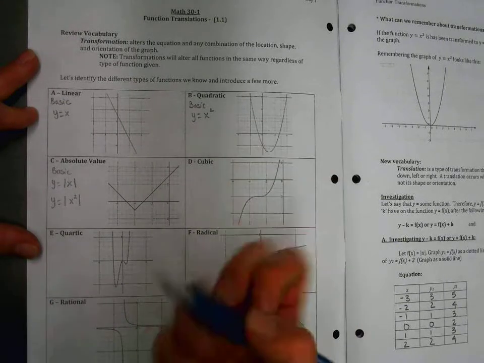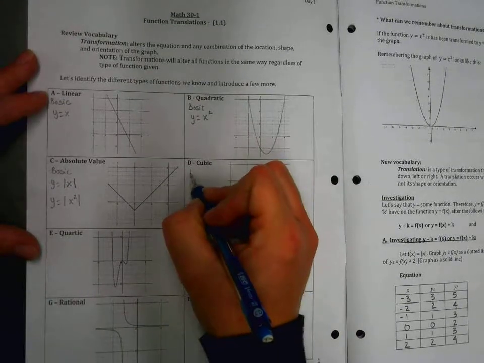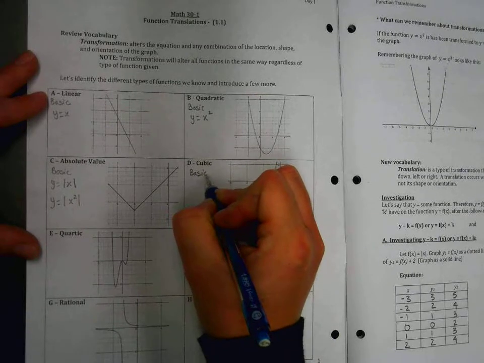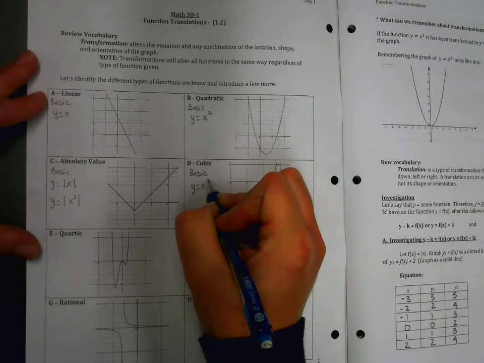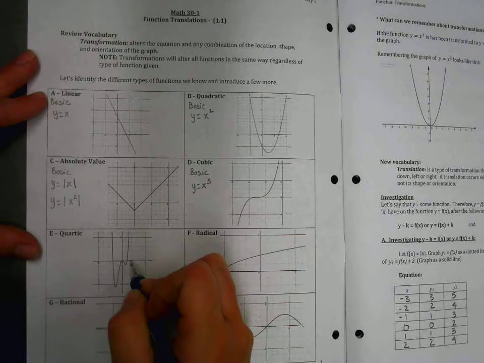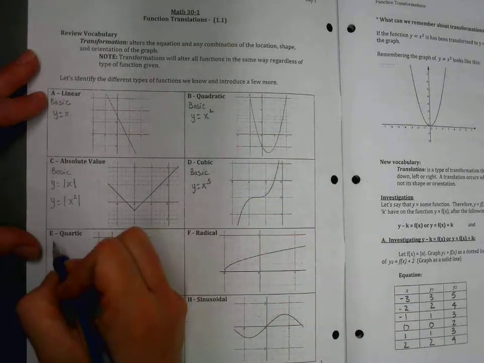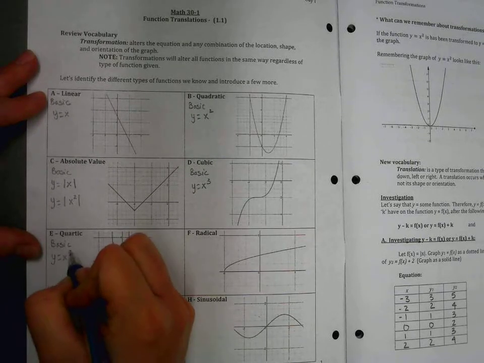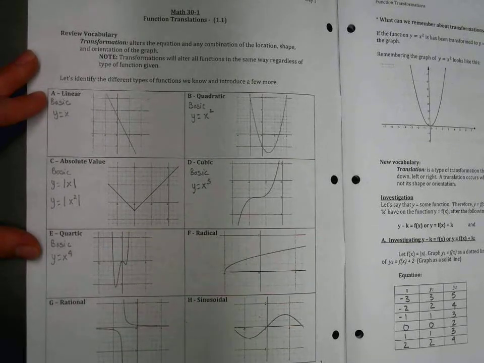A cubic function is the next step up from a quadratic, so it starts from a basic function of simply y equals x cubed. Quartic, again, is the next step up from cubic, which takes a basic function of y equals x to the 4th and then can be altered from there.